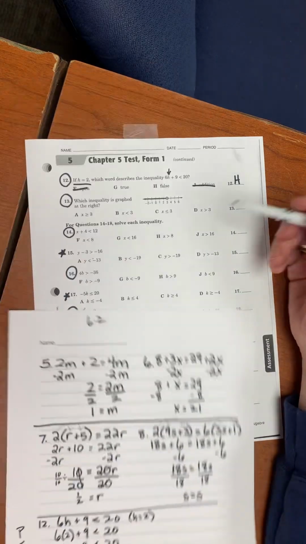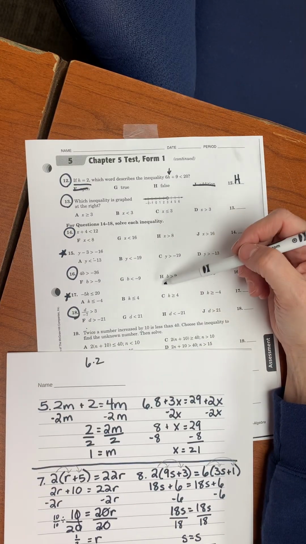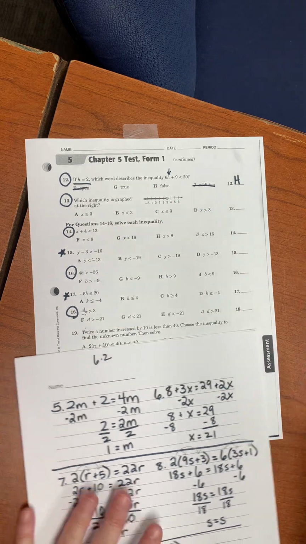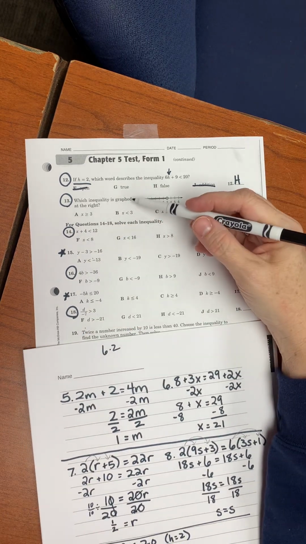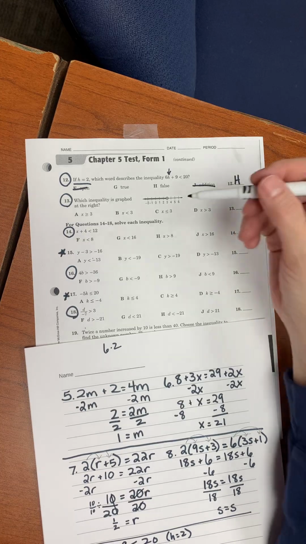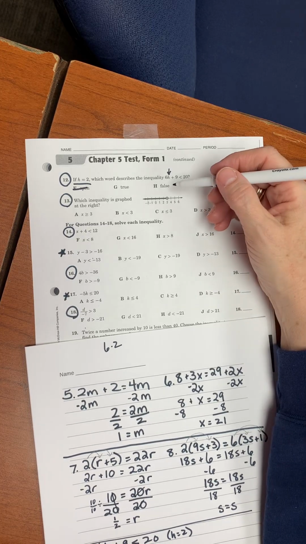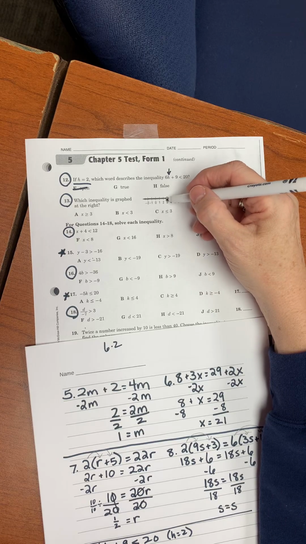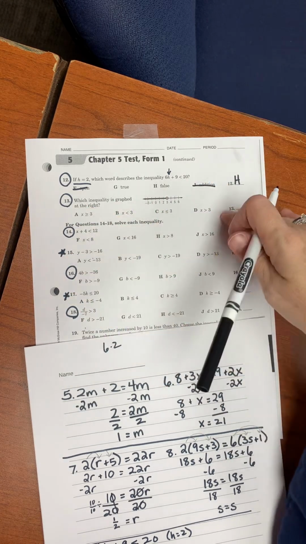Okay, on these next problems, solve each inequality. I'm sorry, we skipped number 13. And I hope you can see that. You'll have it on your paper if you can't. Which inequality is graphed at the right? So, remember we have 3. Obviously, that's our only choice.